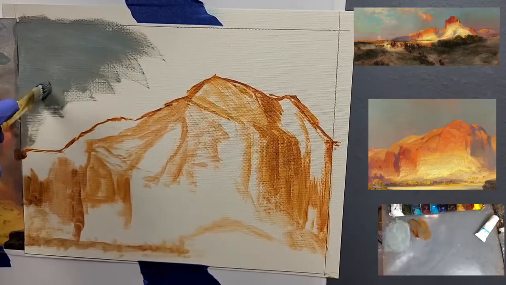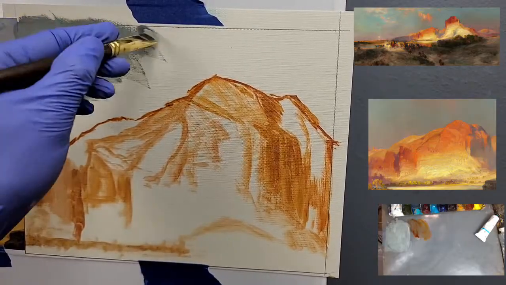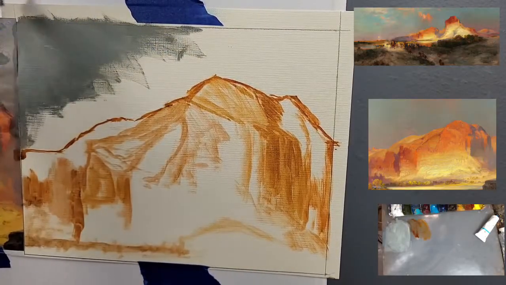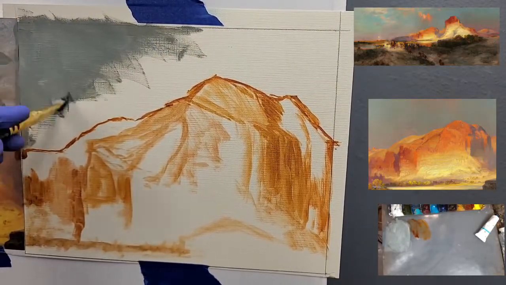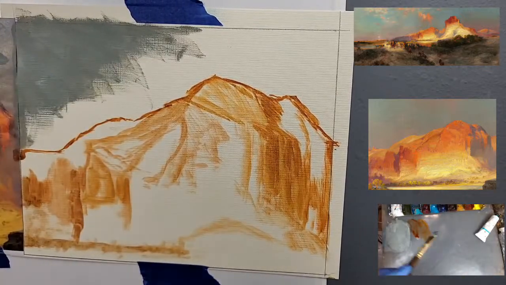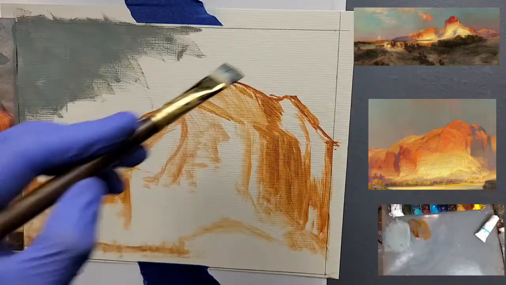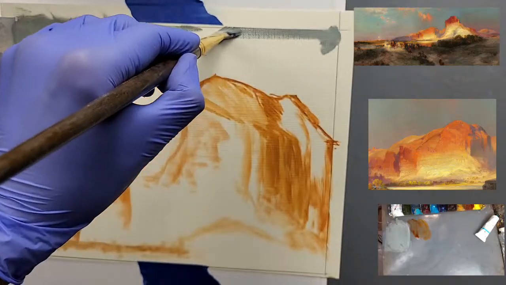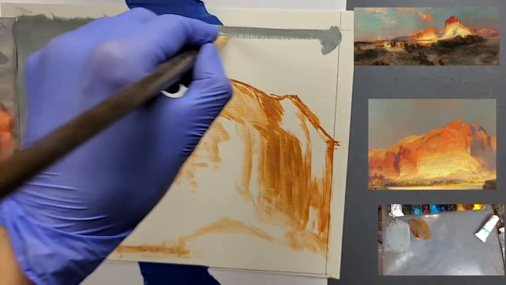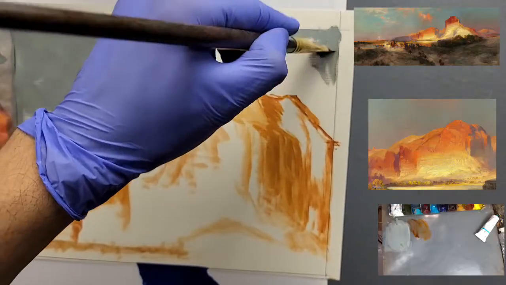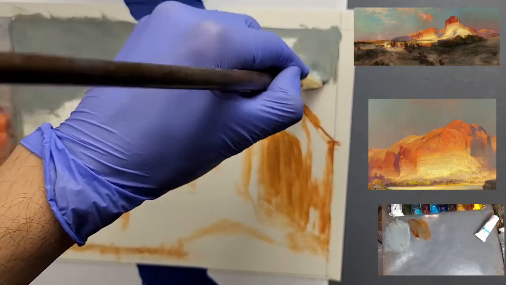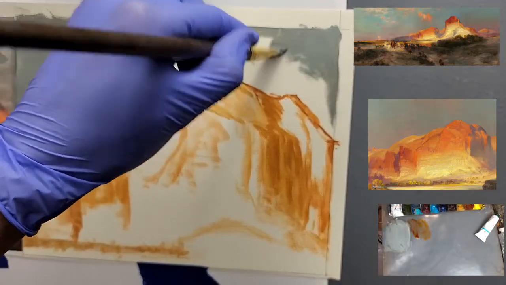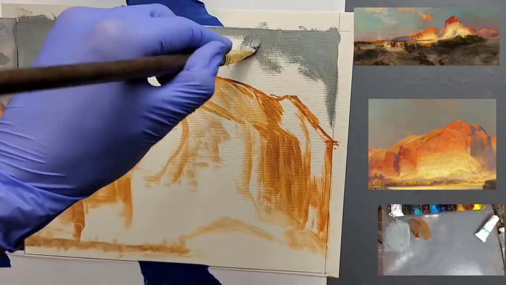Especially on this canvas paper. I'm just painting on canvas paper to save panels because these are just studies and I won't ever keep them, display them, or sell them. Even though Thomas Moran, I think, is in the public domain at this point, we will just learn what we can from him.